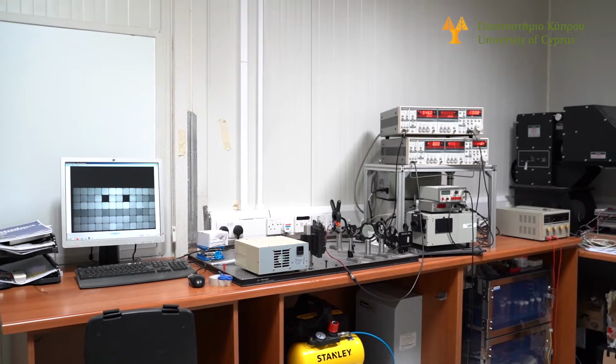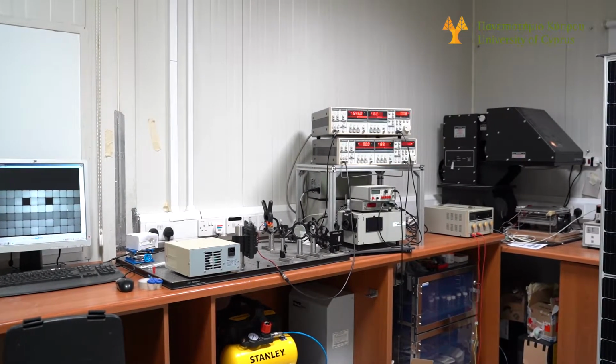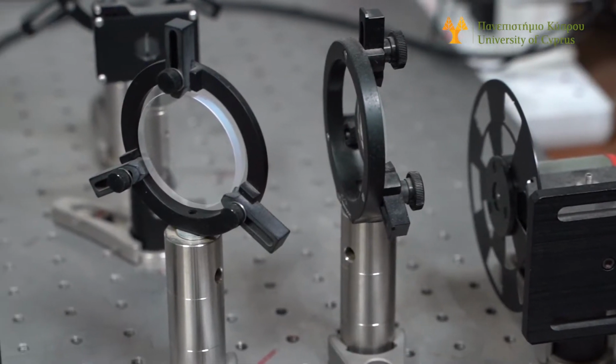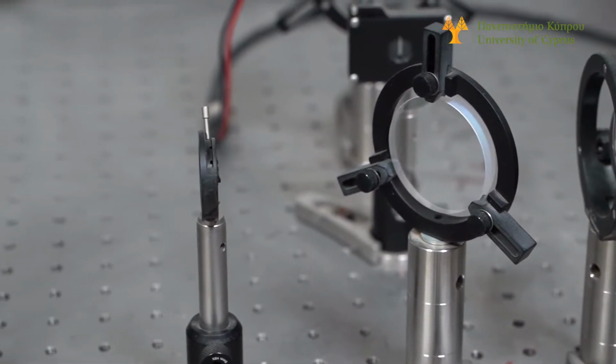This part of the lab is performing tests on PV cells using the external quantum efficiency setup, the steady-state solar simulator, and the pulse solar simulator.